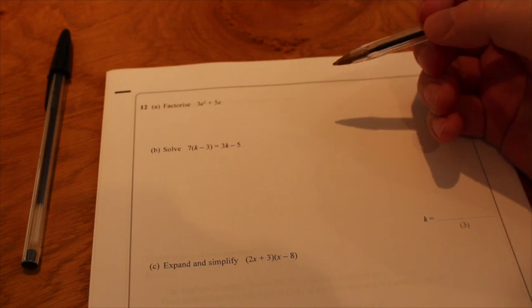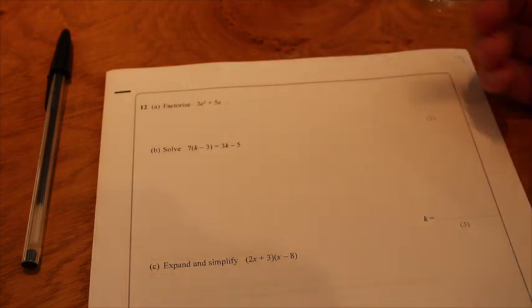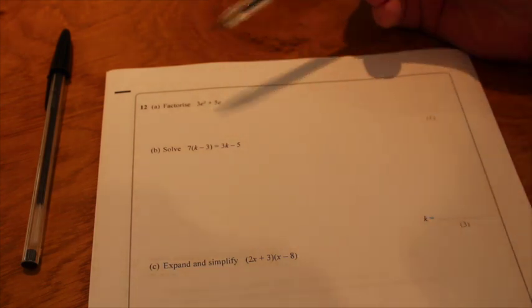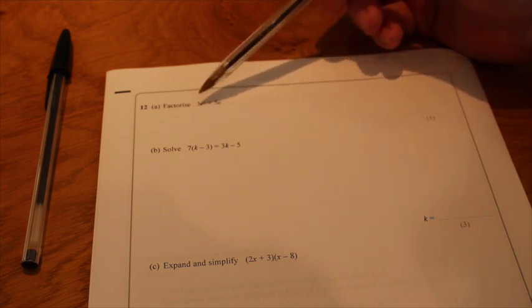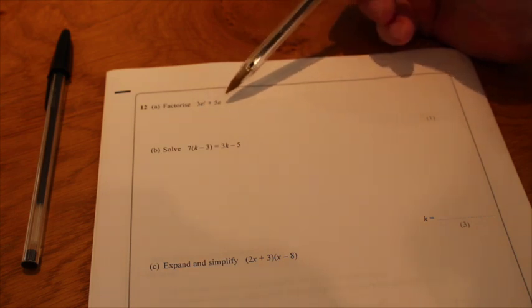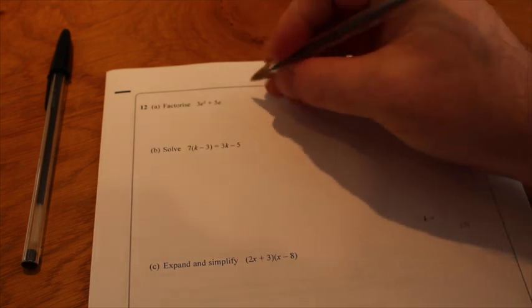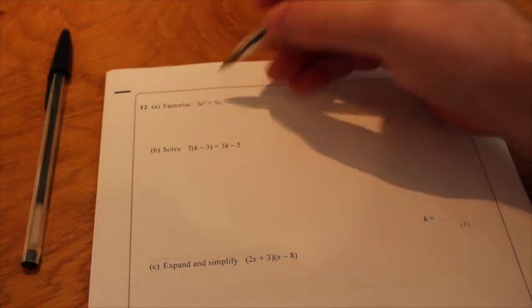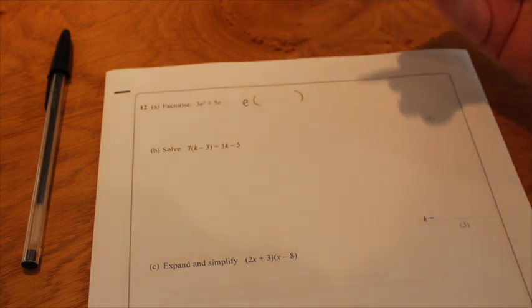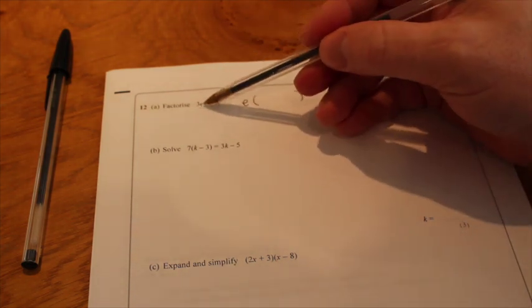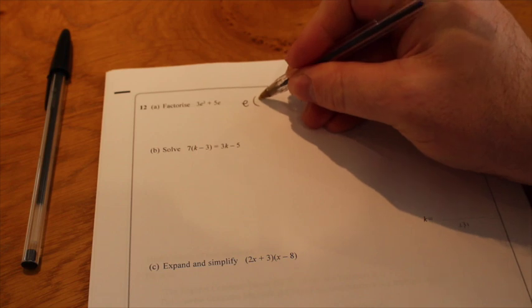Question 12, factorize. So that is the opposite of expanding a bracket. You look at it and you're looking for either a common number, common multiple factor, or common letter. Here we've got a common letter. So we're going to take one e outside the bracket, and that's like you were dividing. So we're going to say this divided by the e just leaves us with 3e.